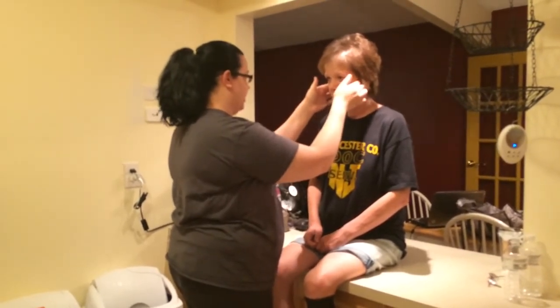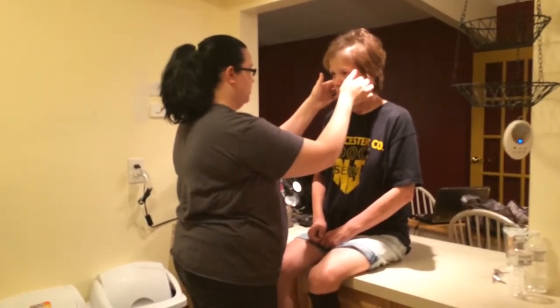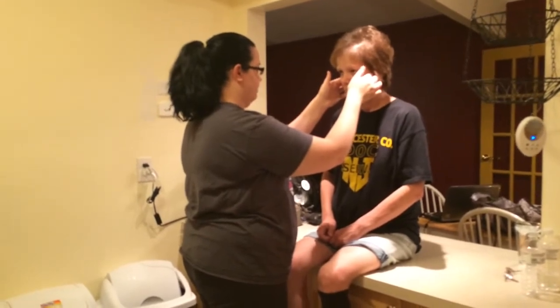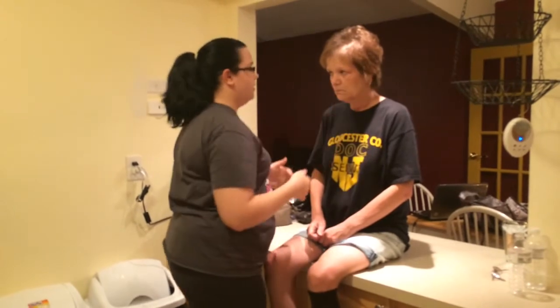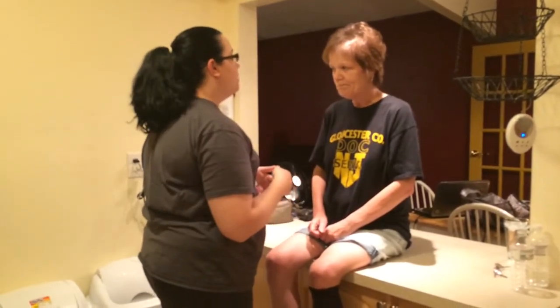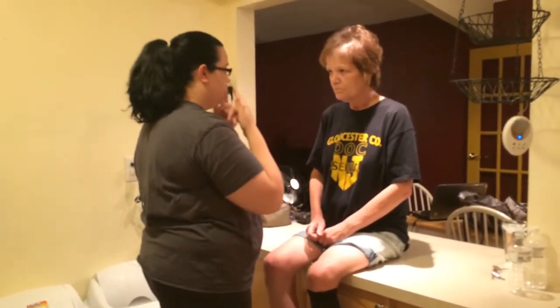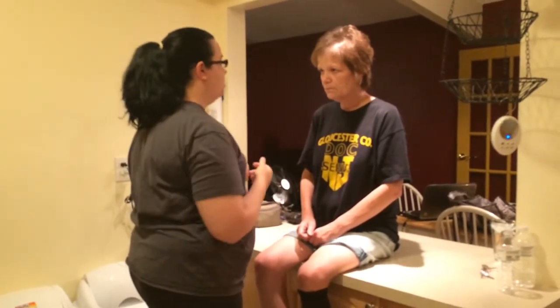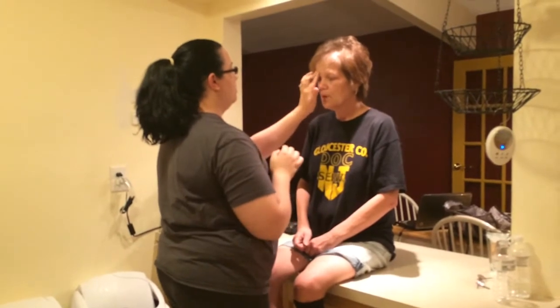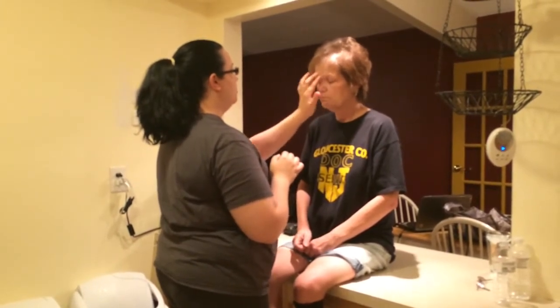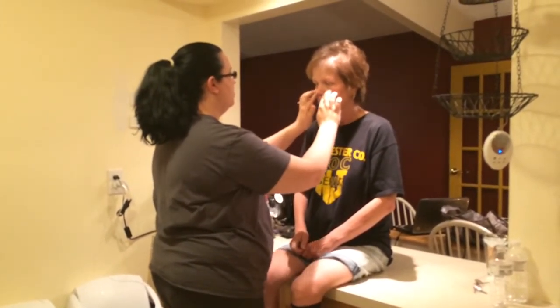Do me a favor and open and close. Open and close. Good job. Any pain when you do that? No. Okay, good. Next, I'm going to check your sinuses. So what I'm going to do is palpate the front, around the nose and the top of the head. I want you to tell me if you feel any pain or tenderness. No. No. No. Okay, very good.